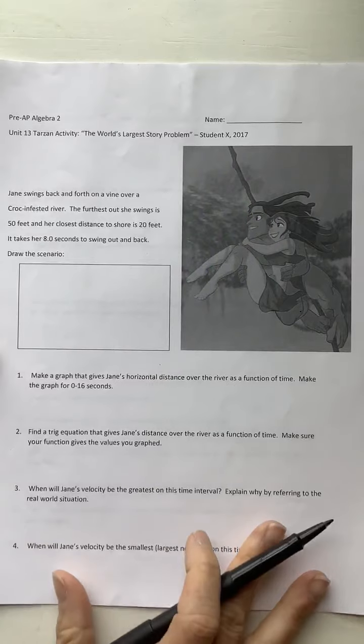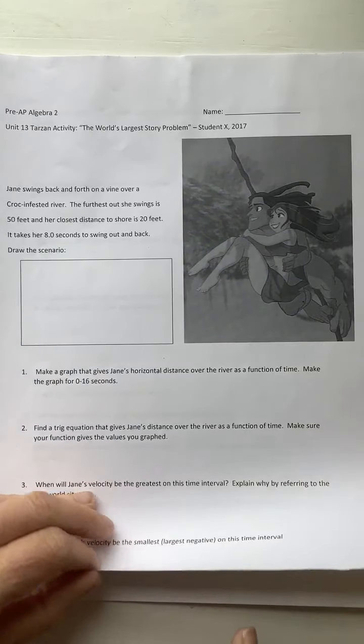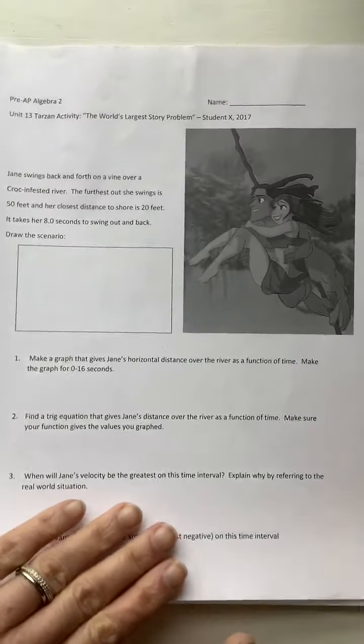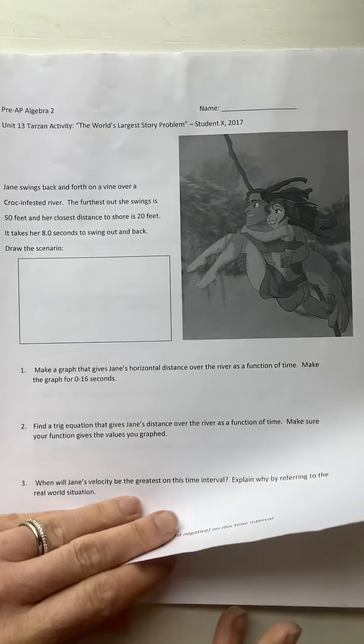So if possible, it would be great if you could access this and even just have it up. You do not have to print it out. It's obviously slightly easier if you do, but if you look at the activity itself, it's just a bunch of questions, so there's no reason why you can't do this whole thing. It's 3 pages. There's no reason why you can't do this whole thing on a separate sheet of paper.